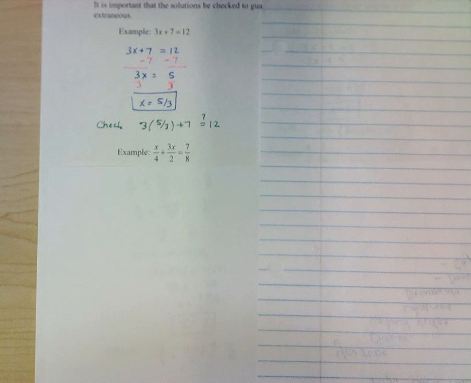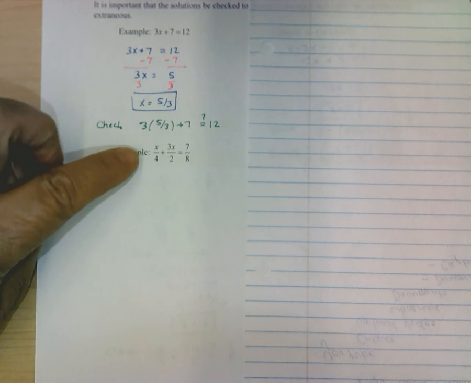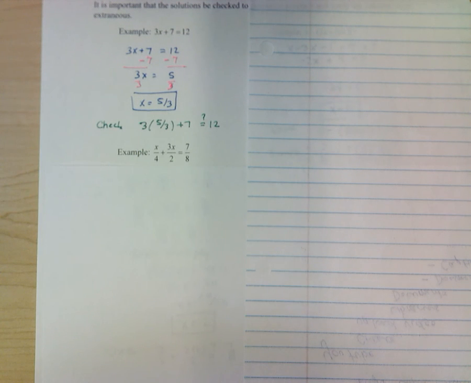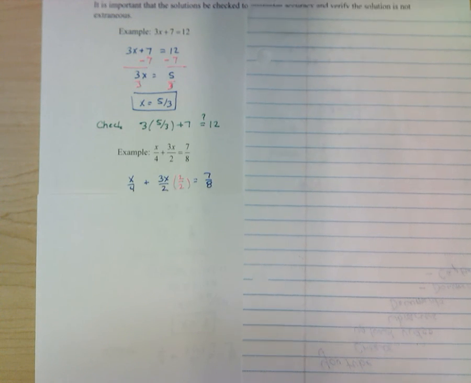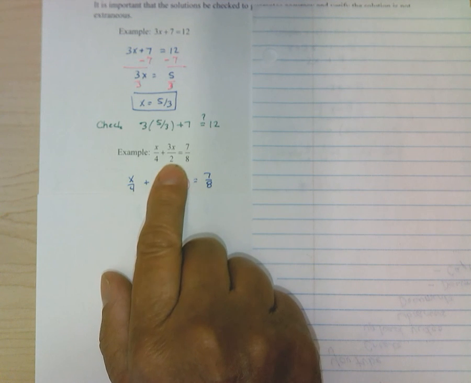My next example is now a rational expression. I have x over 4 plus 3x over 2 equals 7 over 8. So there are two different ways to do this. I'll show you one way with this problem and a different way with the next problem. Since I have fractions, I have to get a common denominator. So I look on the left-hand side, and my common denominator between a 4 and a 2 is going to be 4.